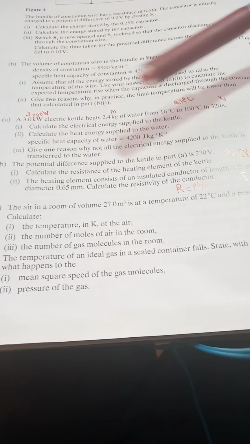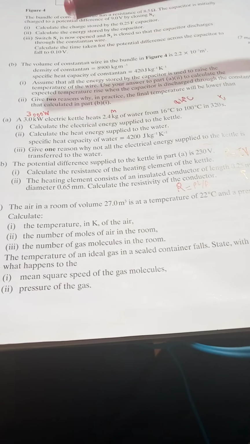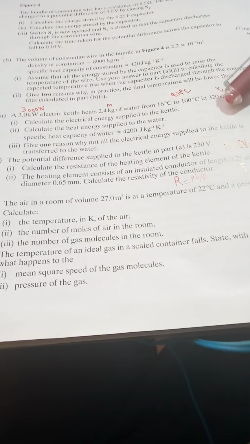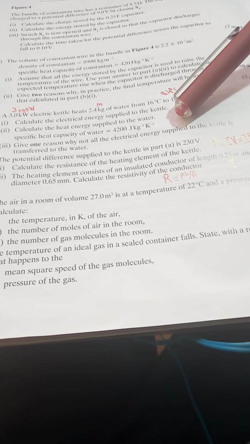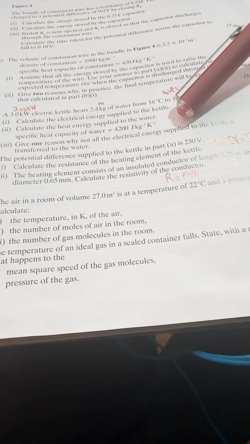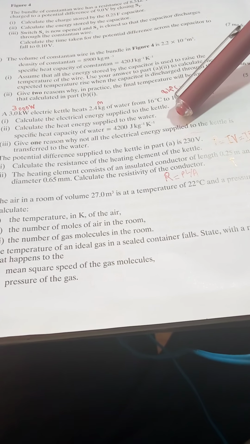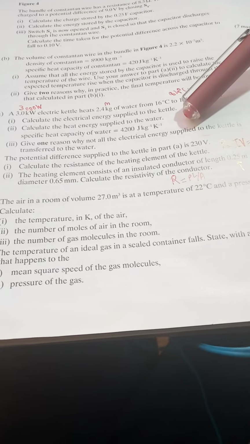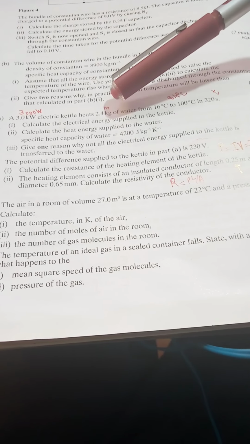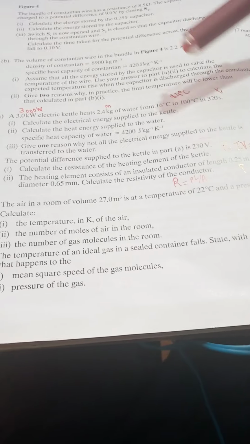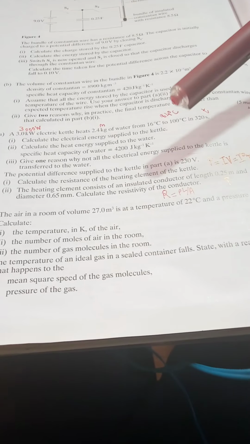So the first part, 13A1, would be P equals E over T, where you divide 3000 watts by 320 seconds to get your answer in joules. The second one would be E equals m c theta T, where you'd multiply 4200 joules per kg per Kelvin times 2.5 kilograms times 84 degrees, and that's how you'd get your answer in joules.